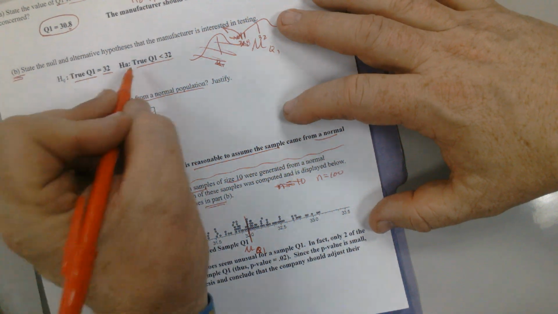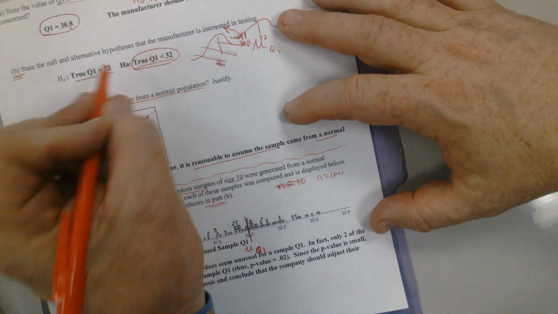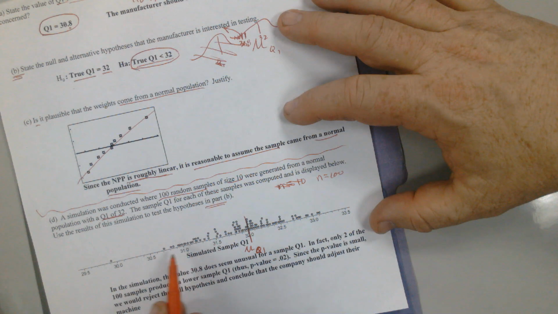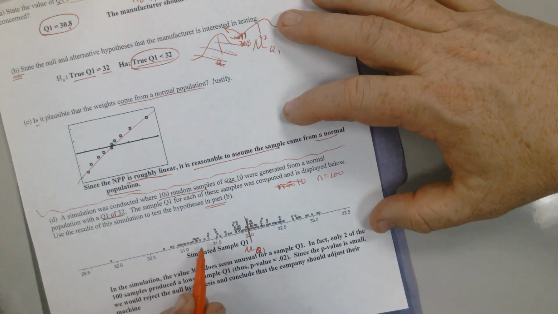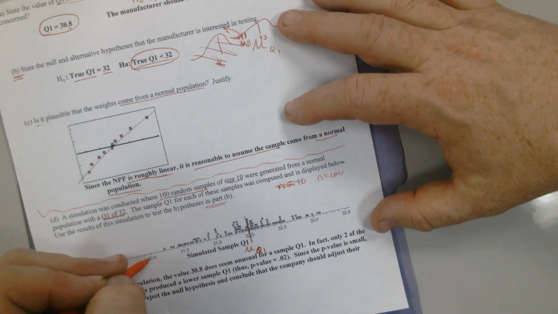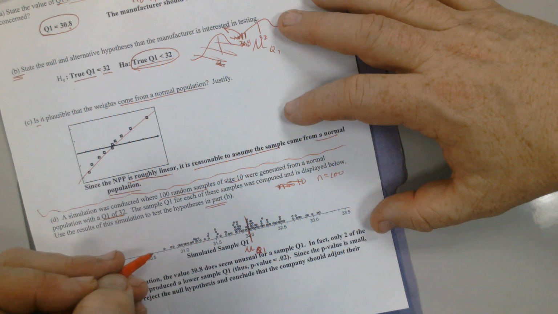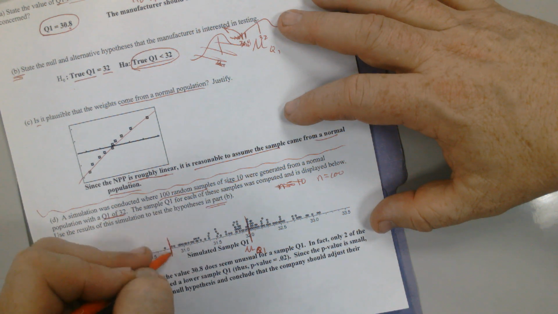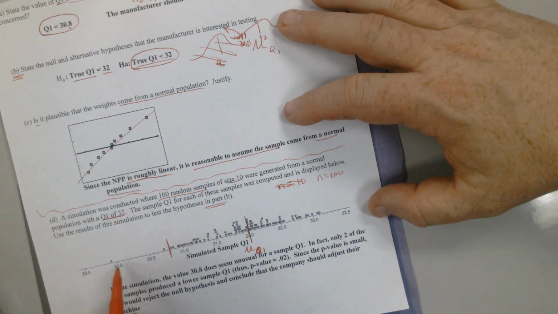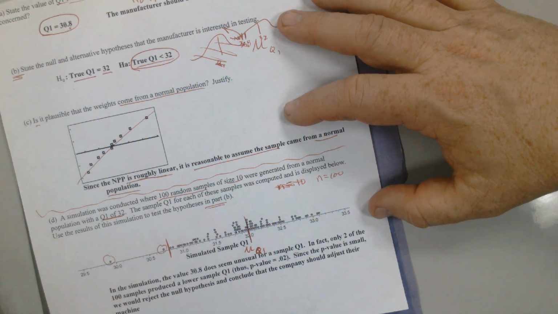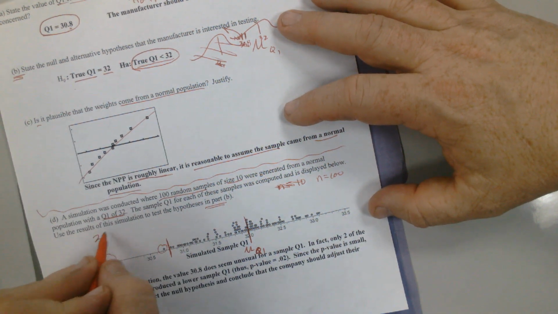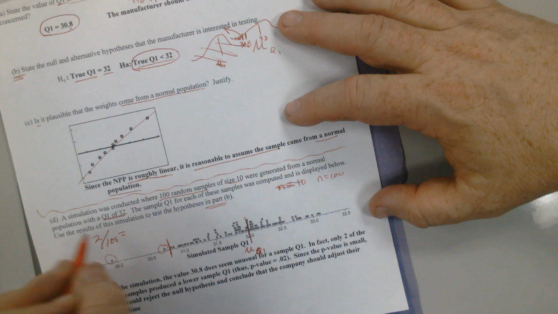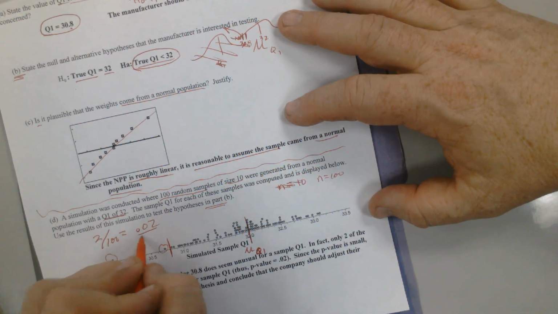So here's our part B. We want it less than that. So we come over here to 30.8, right? 30.8, 0.6, 0.7, 0.8. And I've got 2 here. 2 out of 100 is equal to 0.02, right?